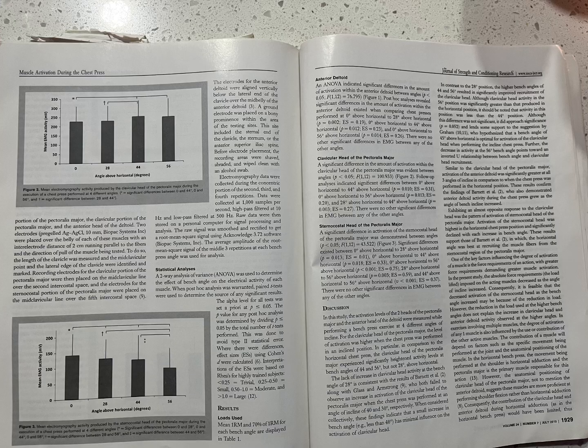Similar to the clavicular head of the pectoralis major, activation of the anterior deltoid was significantly greater at all three angles of incline in comparison to when the chest press was performed in the horizontal position. These results confirm the findings by Barnett et al., who also demonstrated anterior deltoid activity during chest press grew as the angle of bench incline increased.